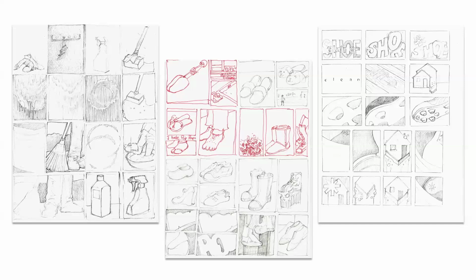Everyone has to pick a word that is an action, a verb, and then a word that is a mood, usually an adjective, but it doesn't have to be. The object that I chose was shoes. The action was cleaning, and the mood was contemplative.